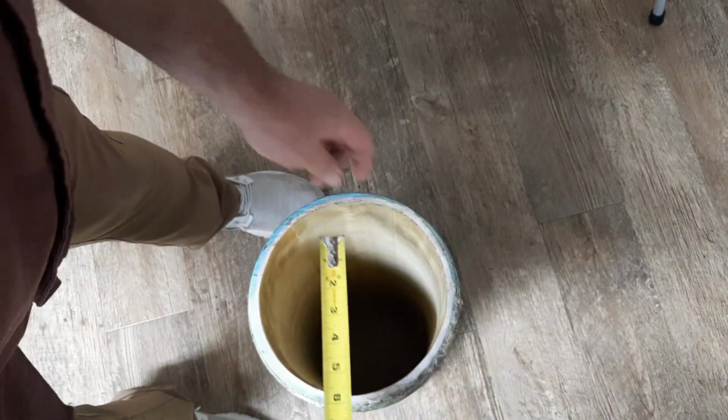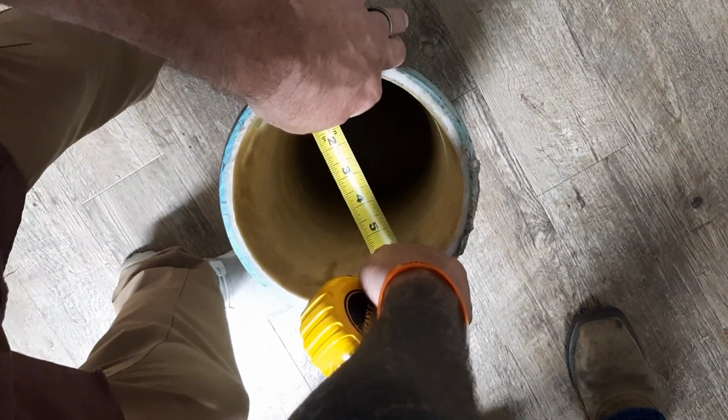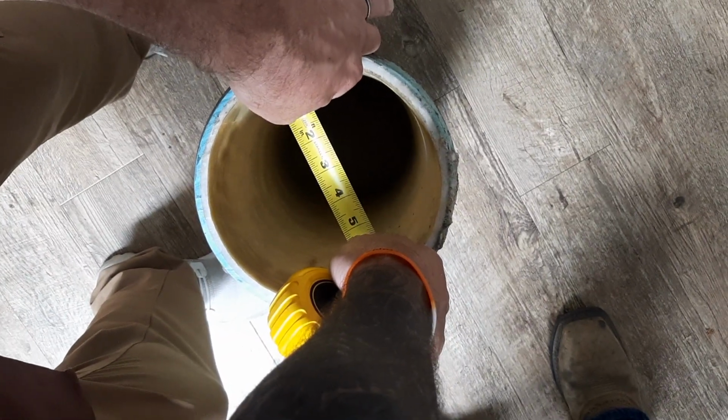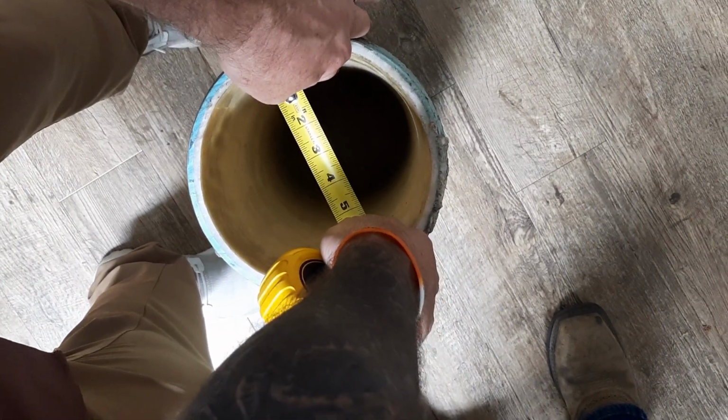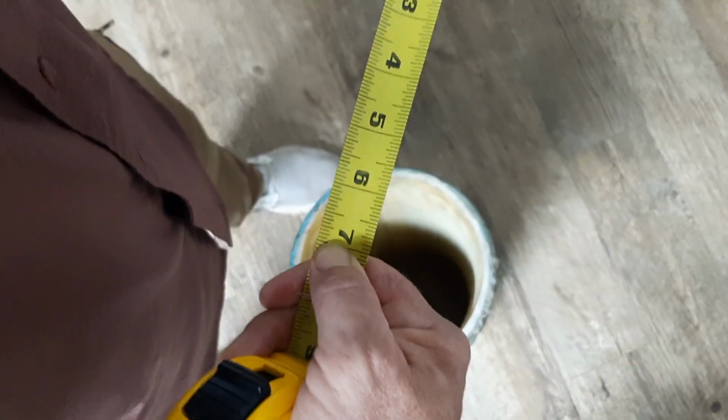I can always do it twice for good measure just to make sure. And again, you want to make sure you feel that pressure of your thumbnail against the top of the pipe. And don't let your thumbnail move, and there we are again, 7 inches.